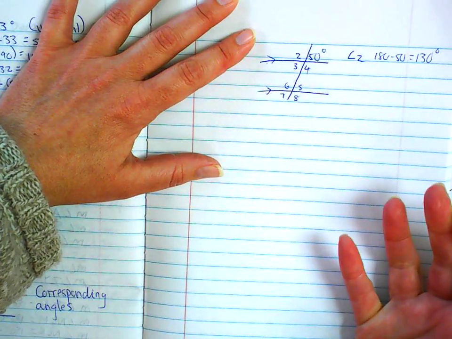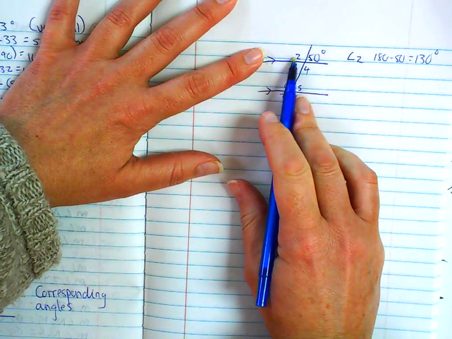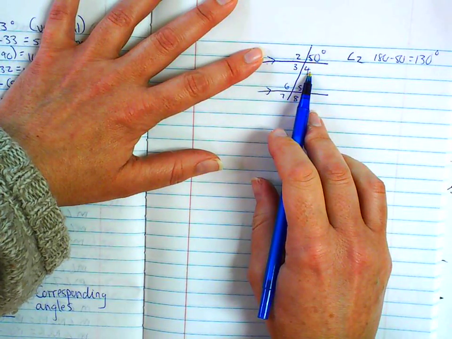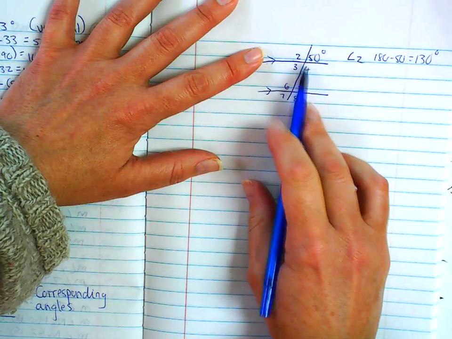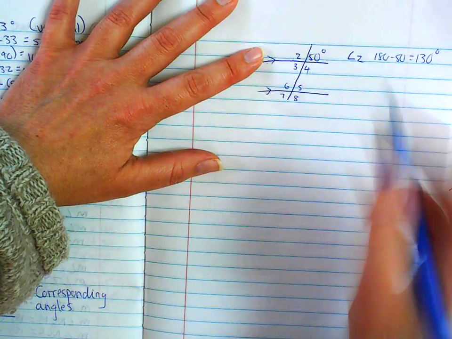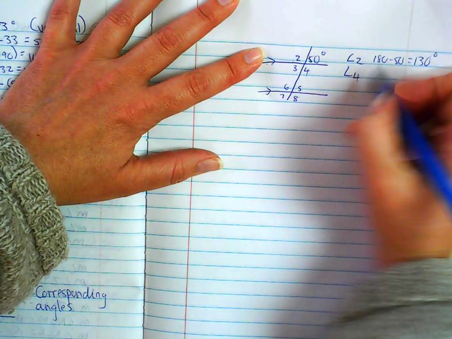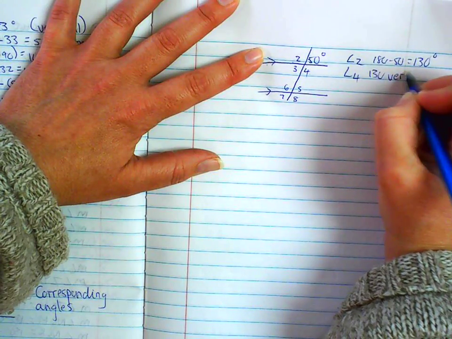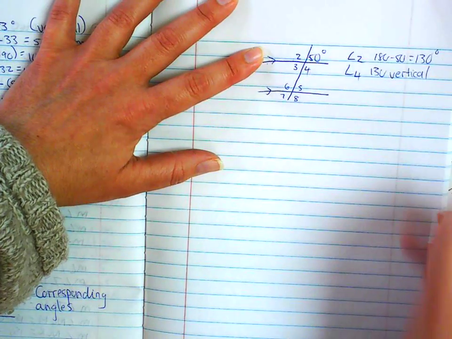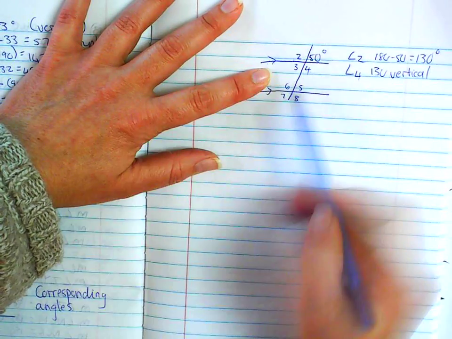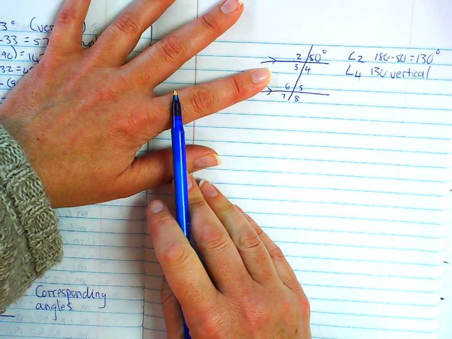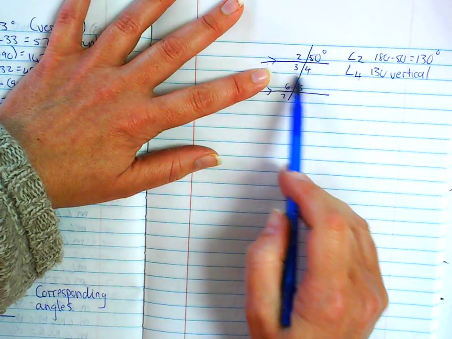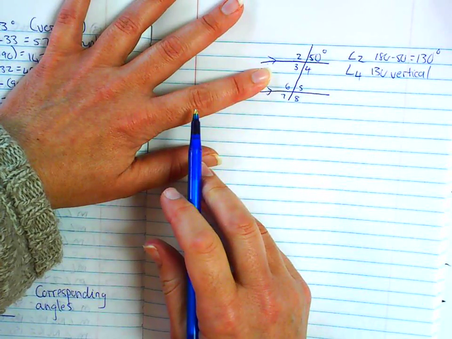How would that help me? If angle 2 is 130, what do I know about angle 4? It's also 130 because they are vertical. So angle 4 is 130 because it's vertical with angle 2. Okay? What do I know about 3? Well, 3 is vertical to 50, so it's 50, or it's supplementary with angle 4, and it'll still be 50.